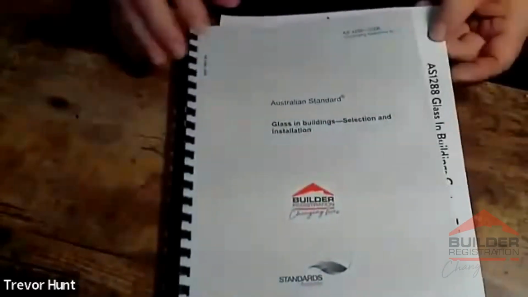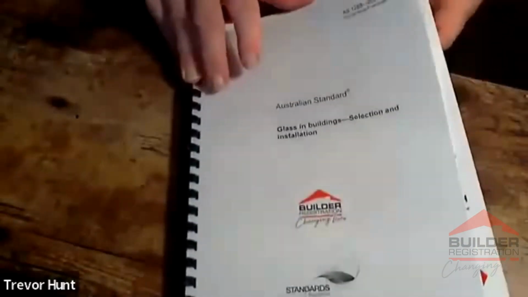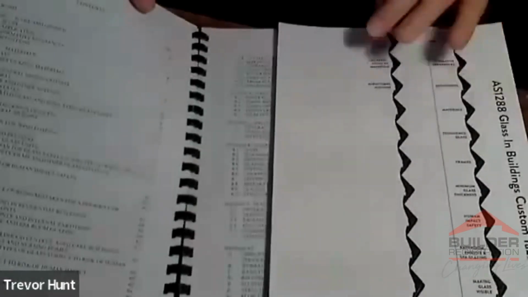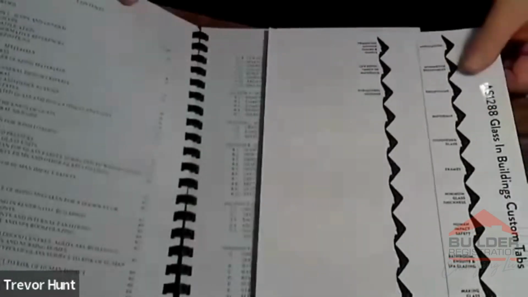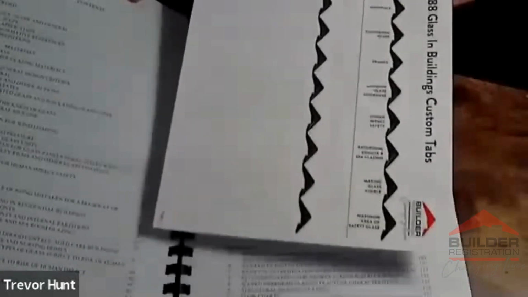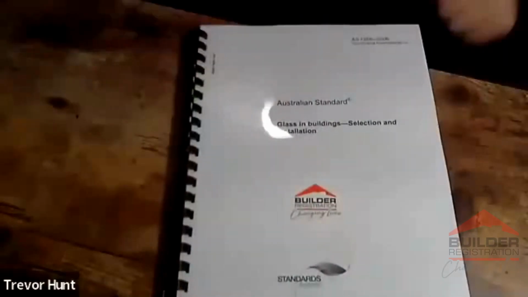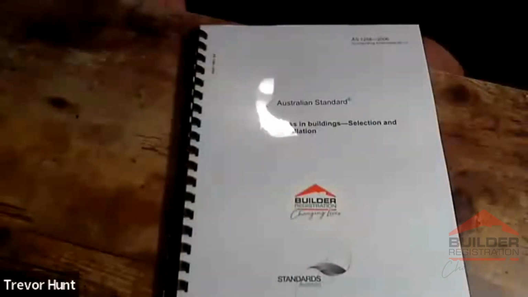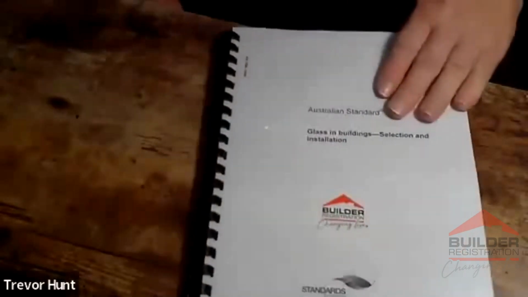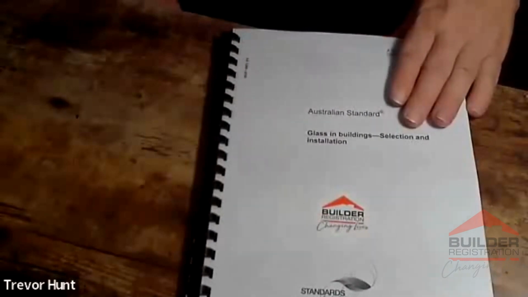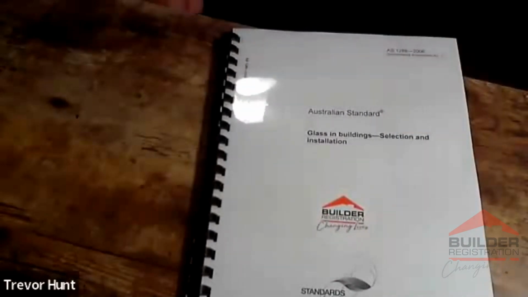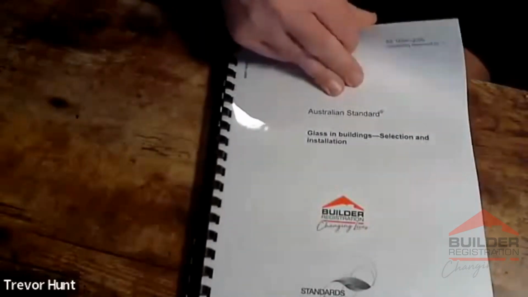Next up, we've got our glazing in buildings. Good thing is this just has a few side tabs as well, so we can get through this reasonably quickly. So we've got our AS1288 glass in buildings, where we're going to be kicking off. We're going to kick off on page 129.